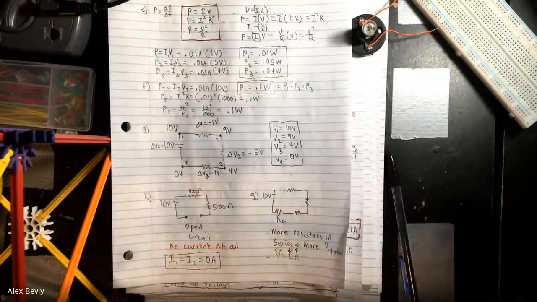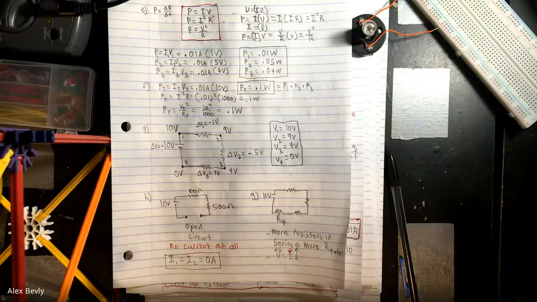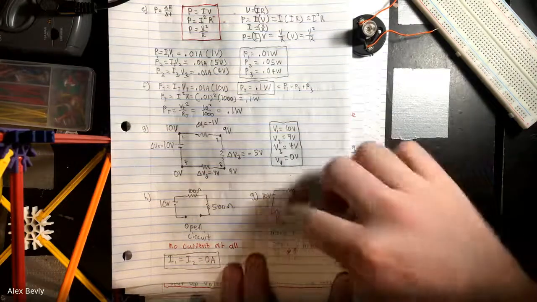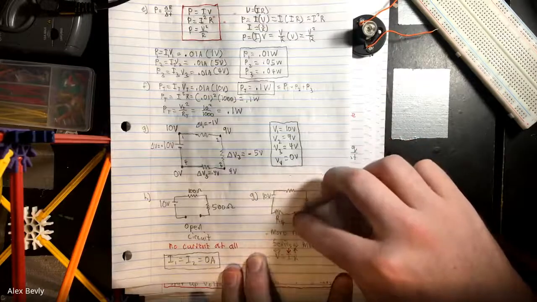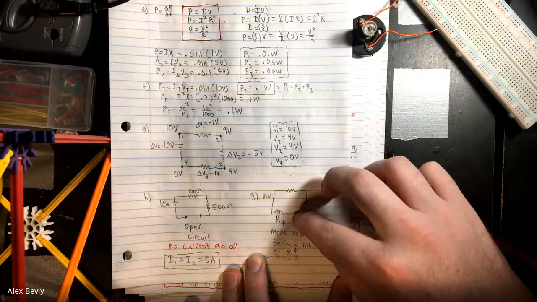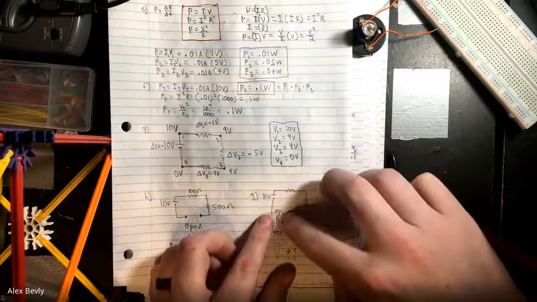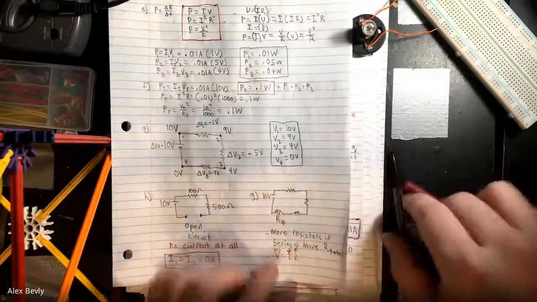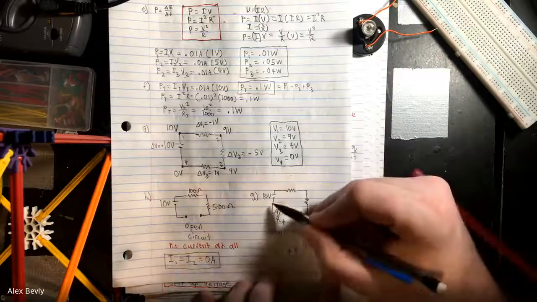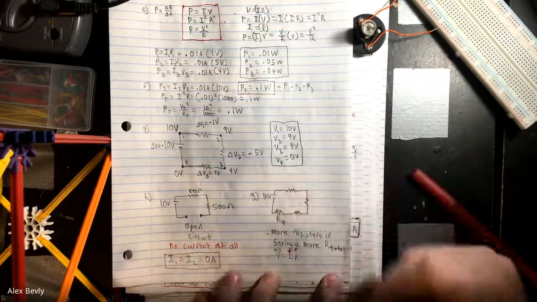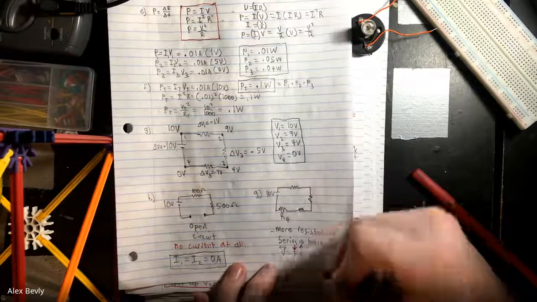Or another way of looking at that, current would be like the people in the store, how many people are getting through the line. When it's just having to go through 3 lines, a certain amount of people will get through. But the second I add a 4th line everyone has to go through, it's going to get harder for people to leave the store. And that line is going to get more and more backed up, and we're going to have fewer people getting through the store. So we have less current.